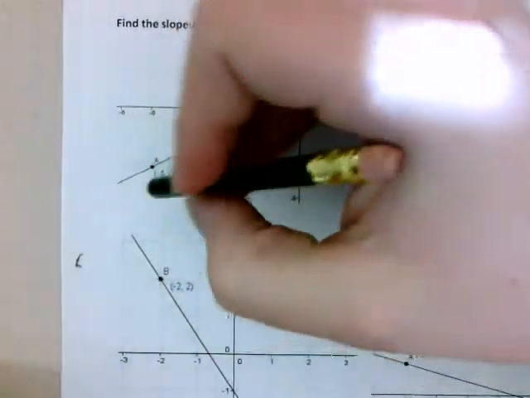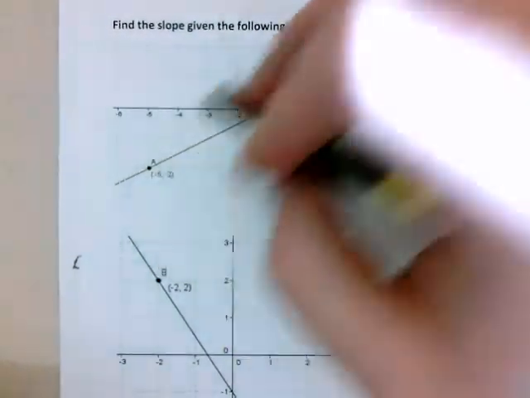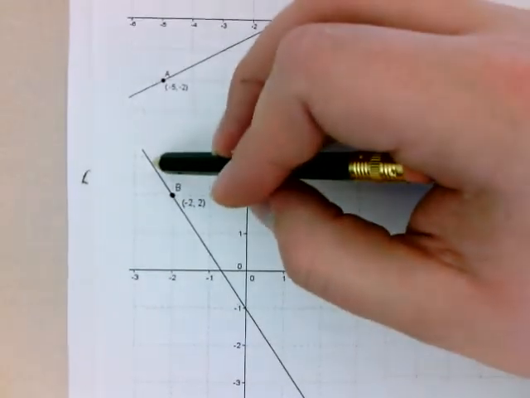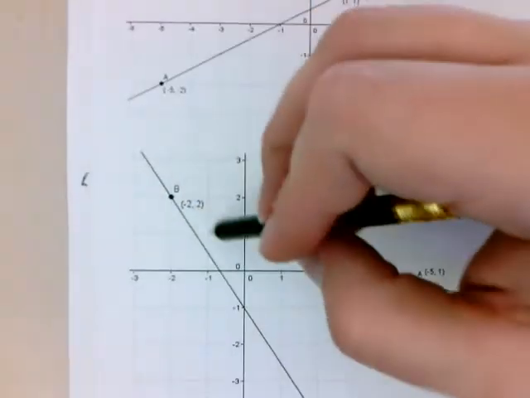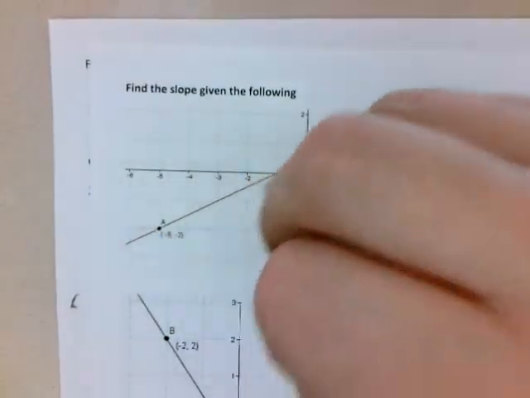Your slope's going to be positive if you think of a man going from left to right. If he's going from left to right and he's going up, it's positive. If he's going from left to right and he's going down, it's going to be negative. So this first one, it's positive because it's going up.